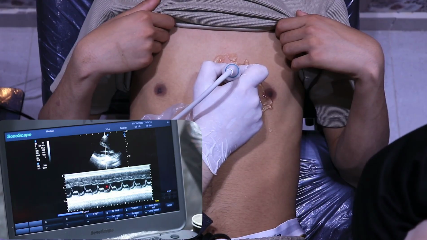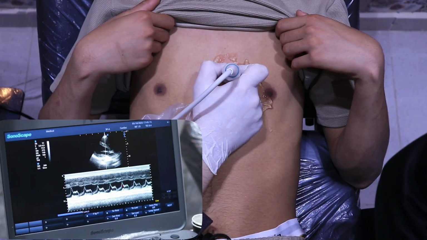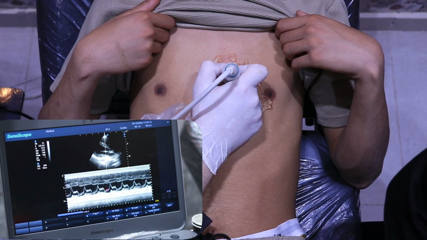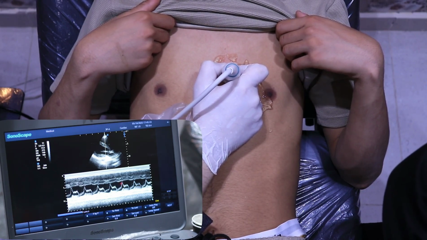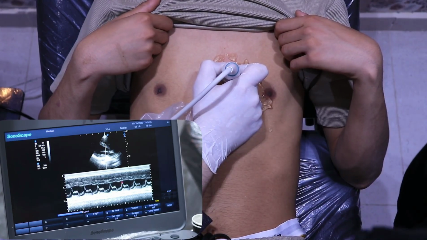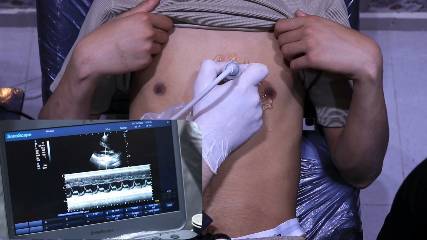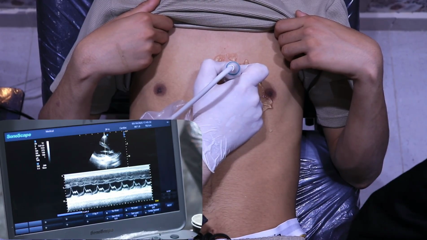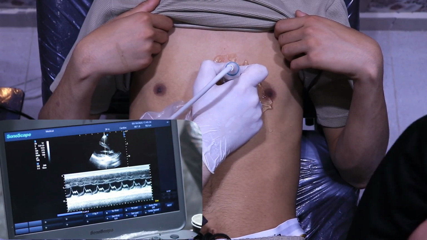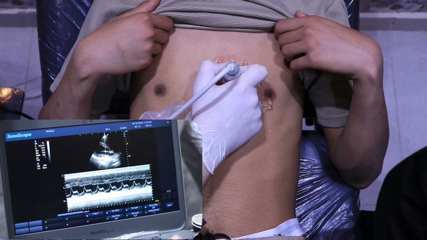Right? So this is a sinus rhythm because you can see the E and the A very clearly, E and A, right? And the sinus rhythm is regular. You can also see the distance between the E point and the septum. We call this EPSS, E point septal separation. This is very good to assess the LV function.